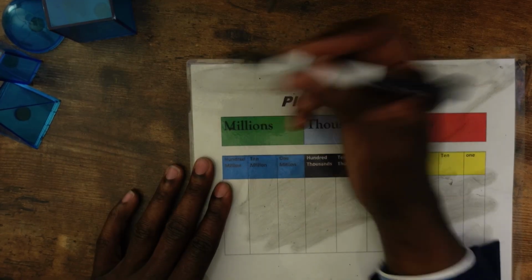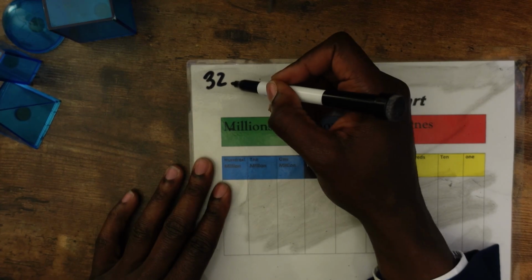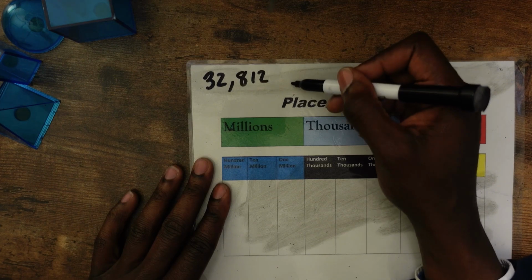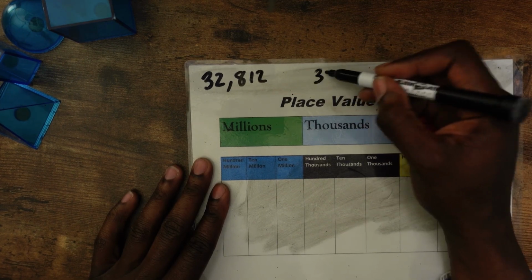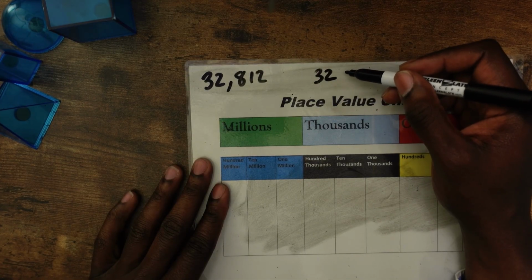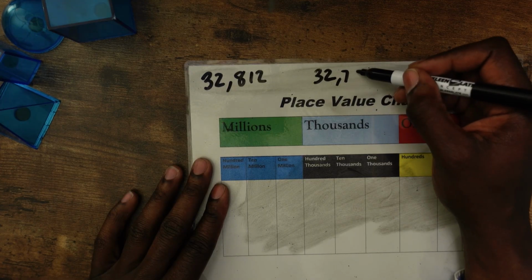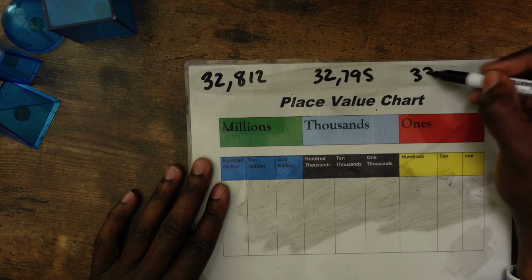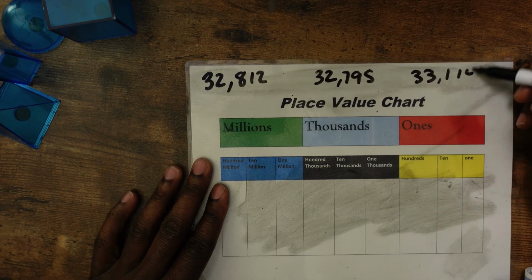So let's say you was given some numbers like 32,812, and you was given the number 32,795, and then you was given 33,114.